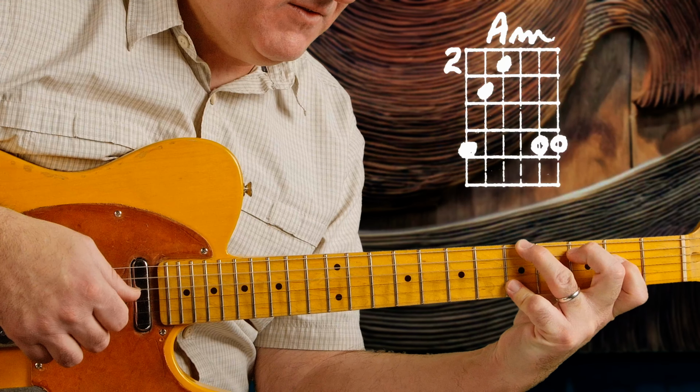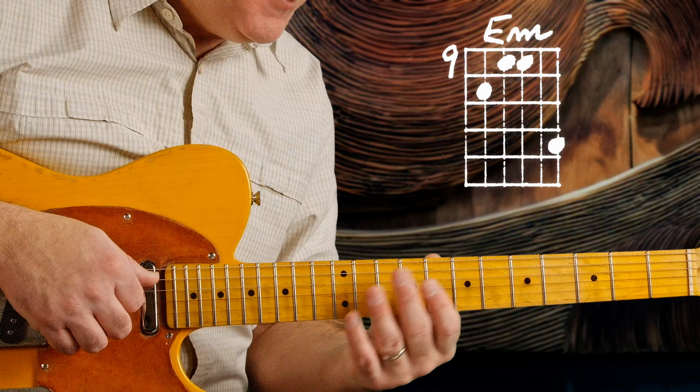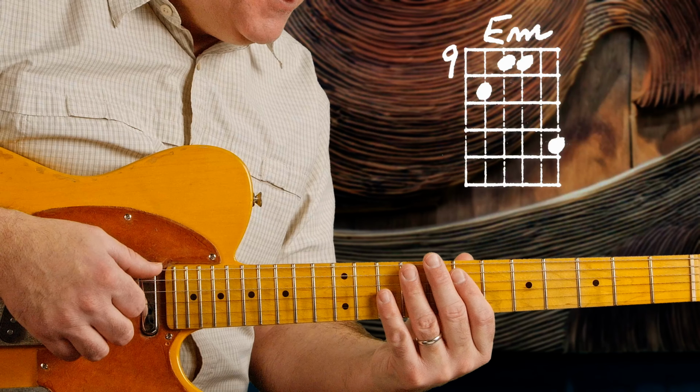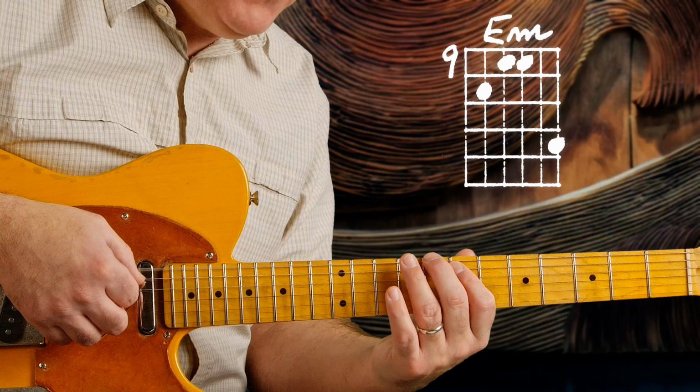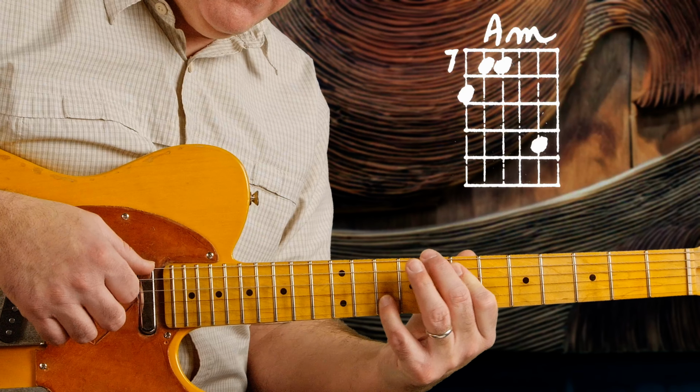Position 9, we have the flat 3 in the bass, the root, the 5, the root, and then the root note on the top. Or you could use the flatted 7. You could use all kinds of options here, folks, and guitar friends. Position number 7, we have flat 3, 5, root, and then root note again.